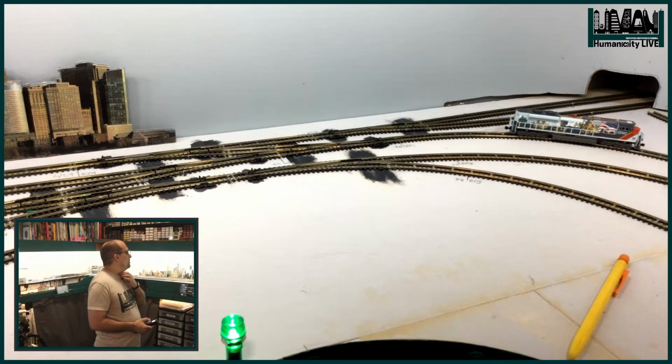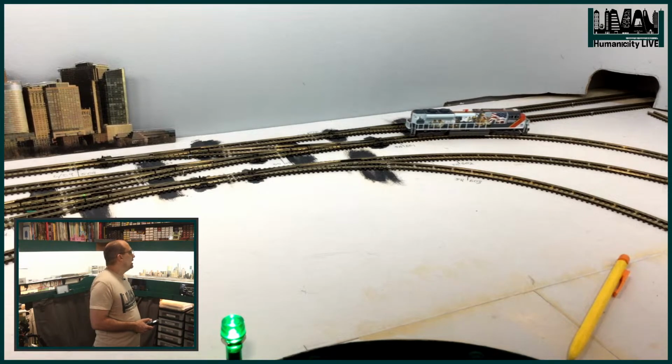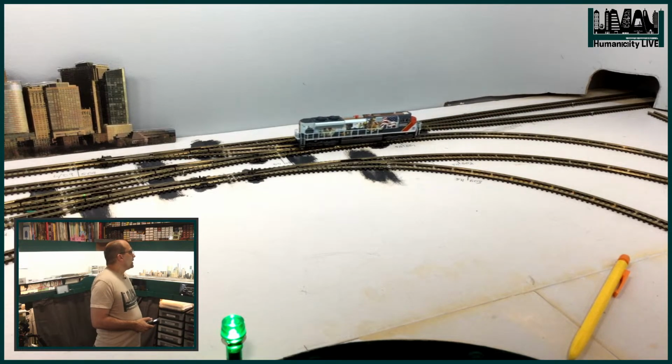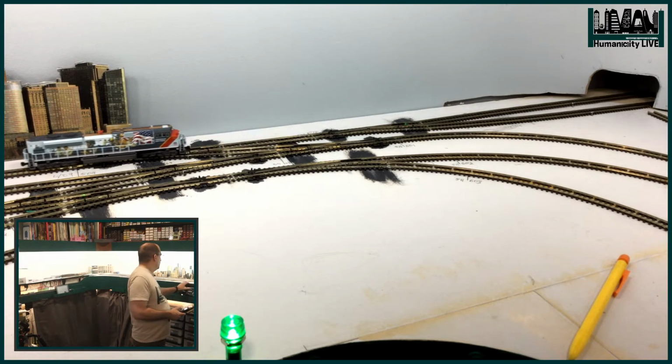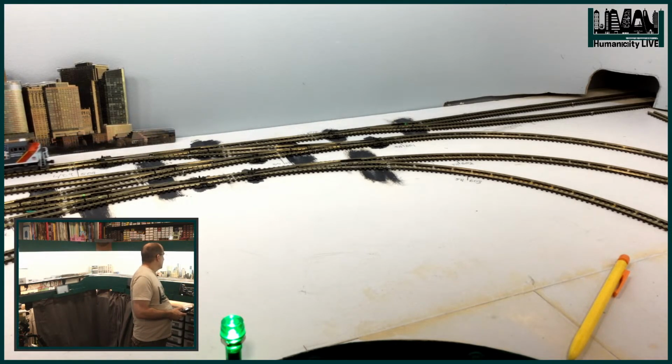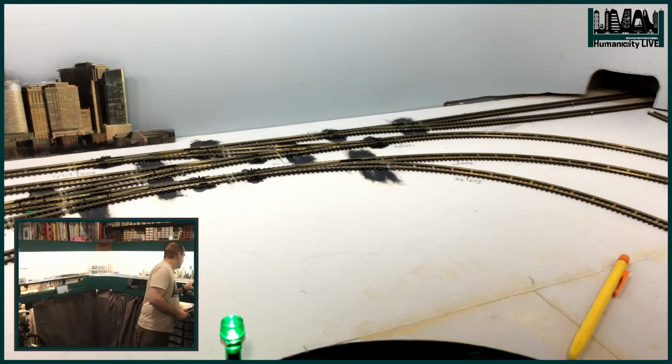So this should take me back onto the main line, which then should take me into this little cavernous cavity area over here.